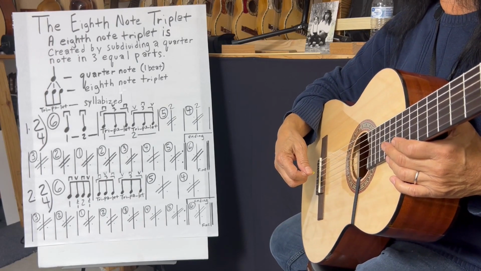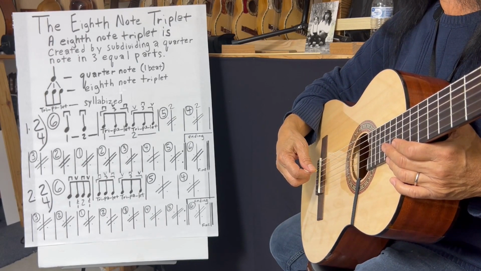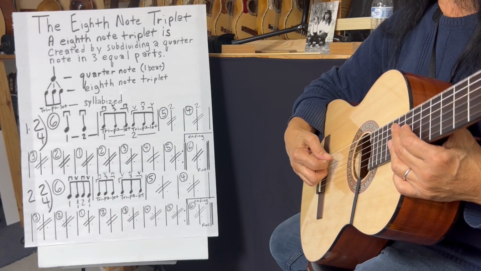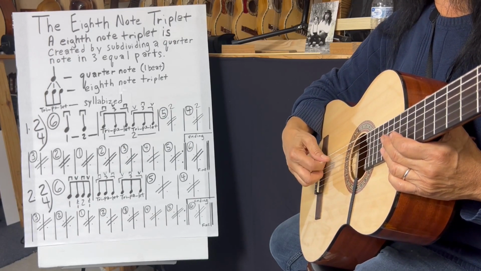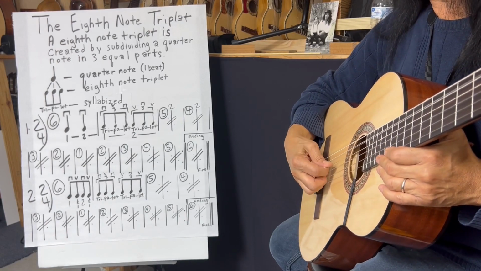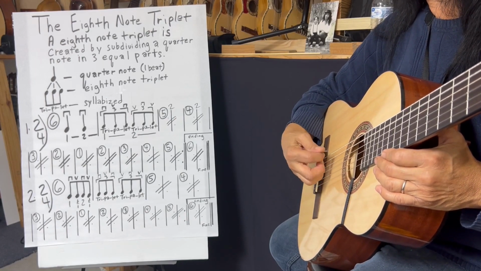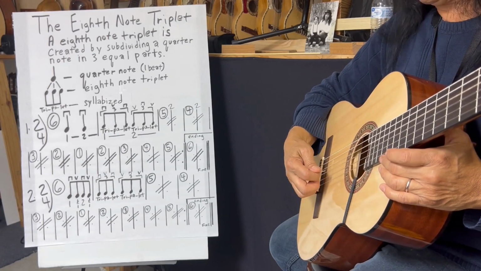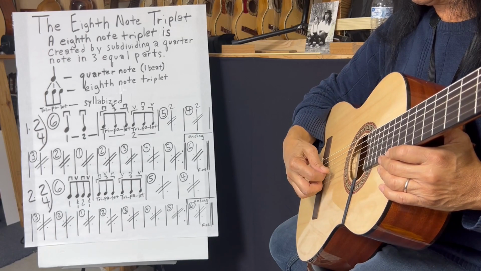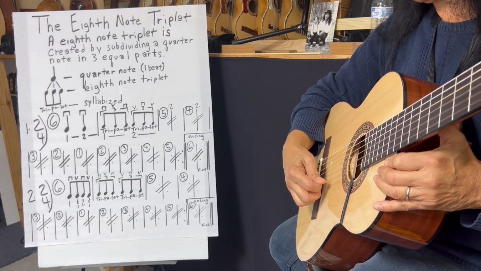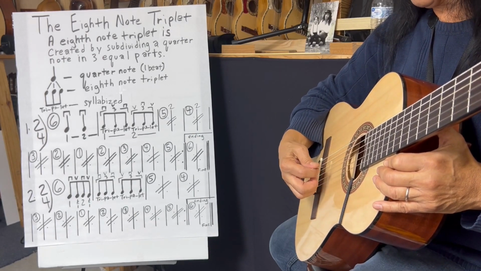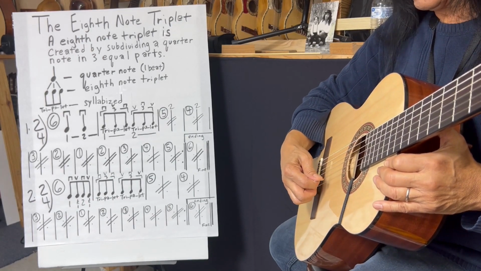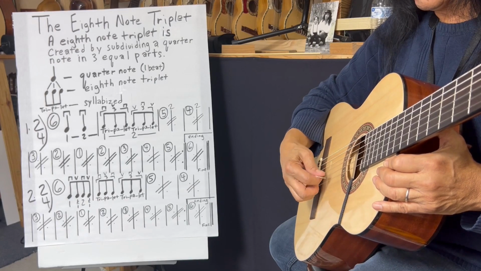So this is number 1. So it's 1, 2, ready. First one is 1, 2, triplet, triplet, 5, 4, triplet, triplet, 3, 2, 1, 2, 3, 1.